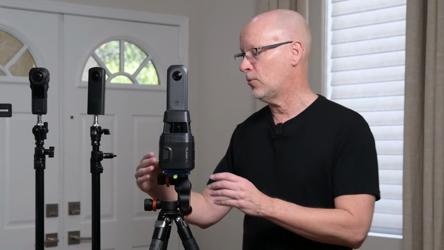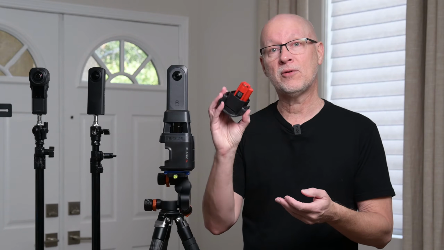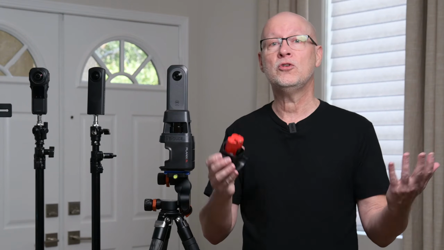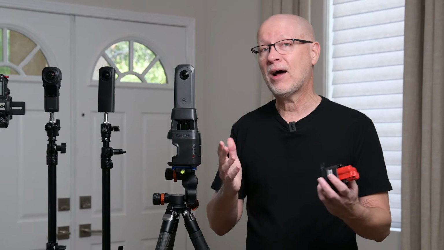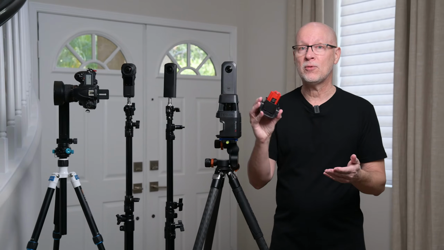For instance, there's a removable rechargeable battery right in the side here. You just pop this thing out if your battery runs low, and that's it. You just have this removable battery. You have other ones on site with you. You could be shooting all day, all night, and not worry about then running out of battery power.